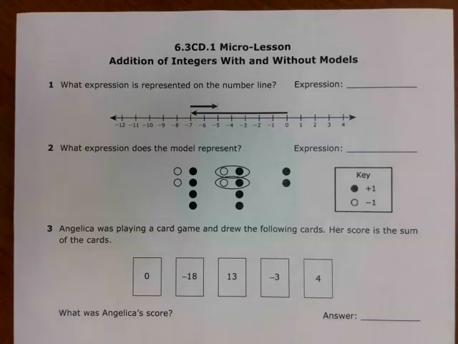Today our micro lesson is going to be covering adding integers. So this whole week we're going to be looking at integers. Adding, subtracting, multiplying, and dividing we might get to. These TEKs are 6.3 C and D. We're going to be looking at using models to help us add, and then without models, like just knowing the rules. Okay, so this is a review. We've already learned this a long time ago.